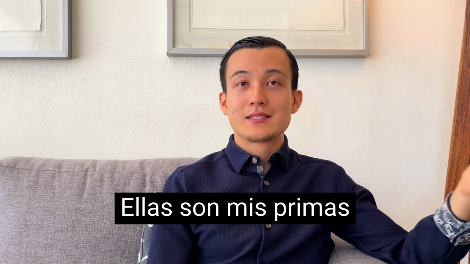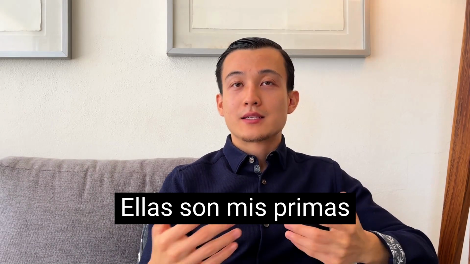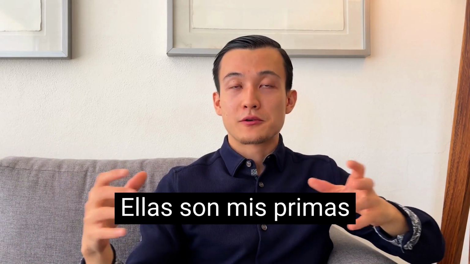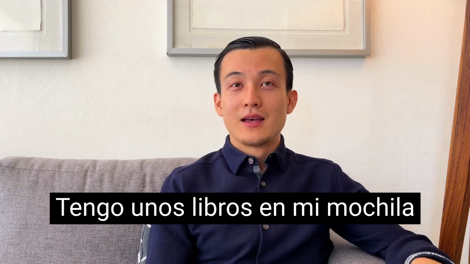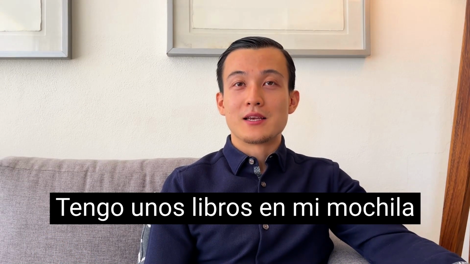Next example, ellas son mis primas. They are my cousins. In this case, I'm referring to my female cousins. So the gender of the group is considered feminine plural. That's why I used ellas son mis primas. So everything in that sentence needs to be aligned with feminine plural. Next example, tengo unos libros en mi mochila. I have some books in my backpack. And libros, like we mentioned earlier, is a masculine noun, but libros is masculine plural. That's why we use the masculine plural version of the indefinite article as well, which is unos. That's why I say tengo unos libros en mi mochila.